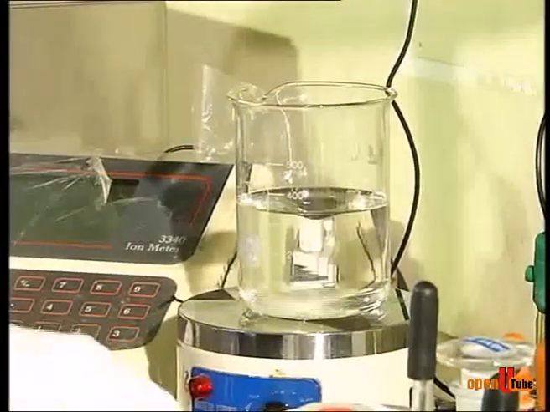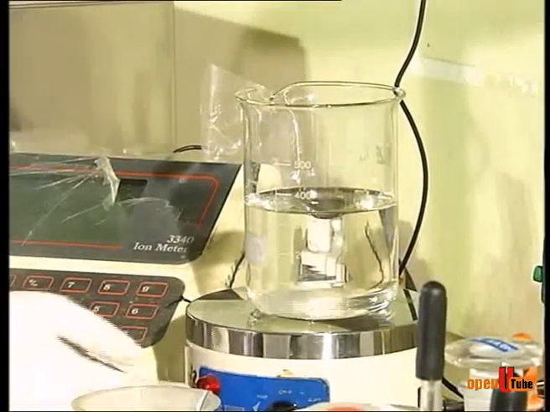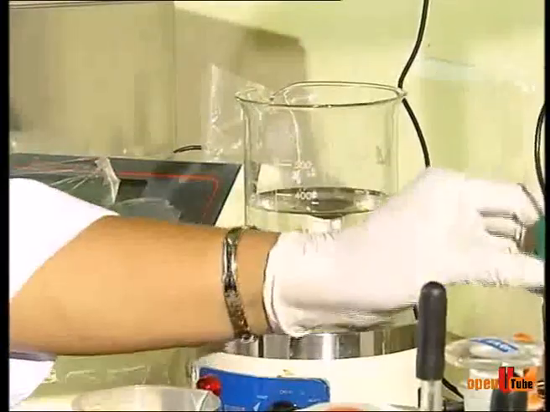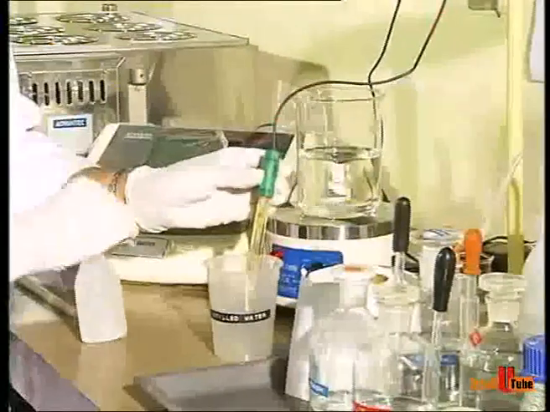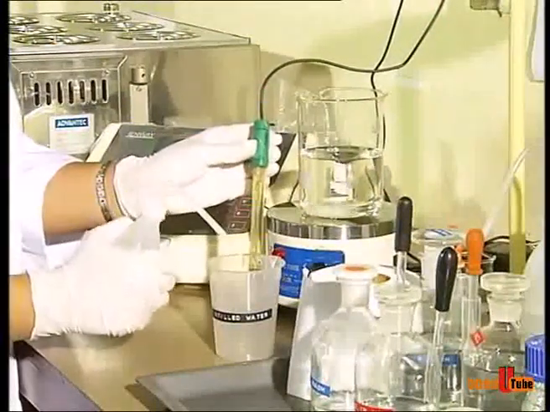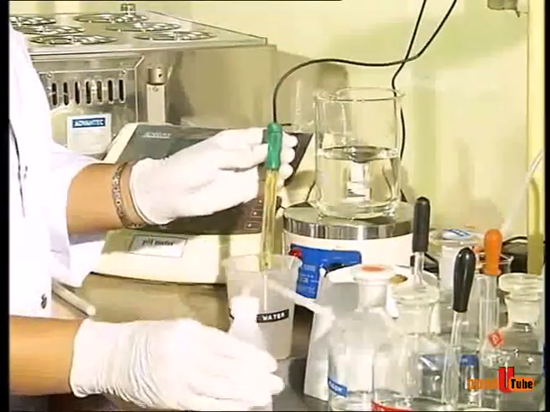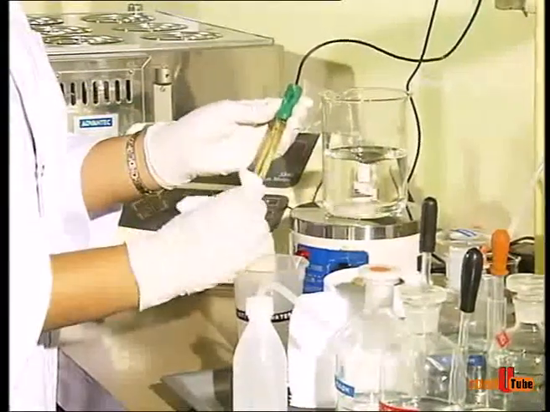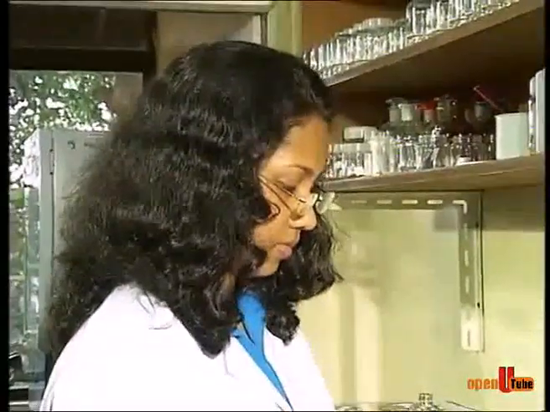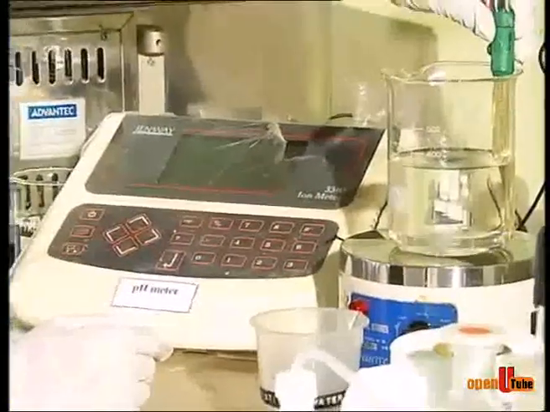Before measuring the pH, it is important to wash the probe of the electrode with distilled water and wipe it with a clean tissue. Then you can measure the pH of the solution. If the pH of the solution is greater than 5.8, it is necessary to adjust the pH by adding 0.1 M hydrochloric acid. If the pH is less than 5.8, we should add 0.1 M sodium hydroxide to adjust the pH.